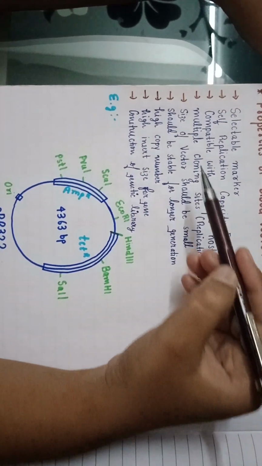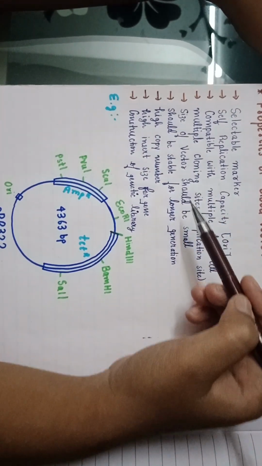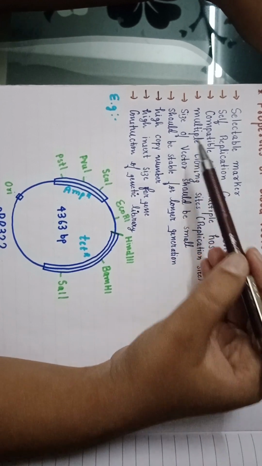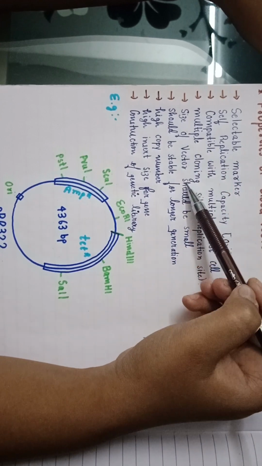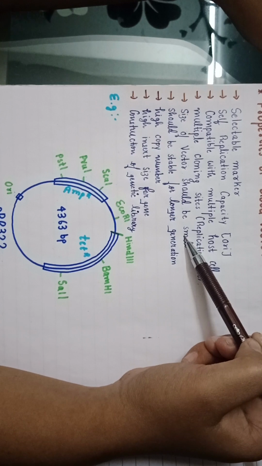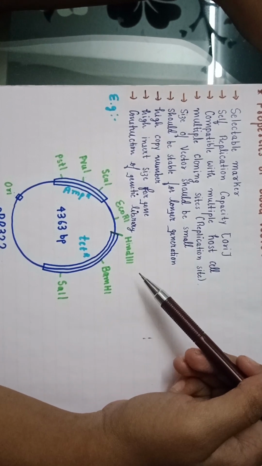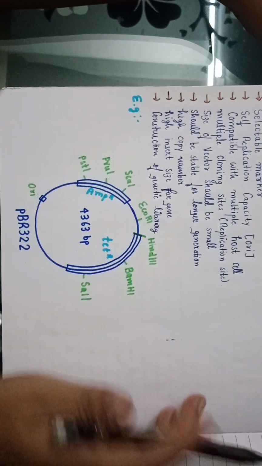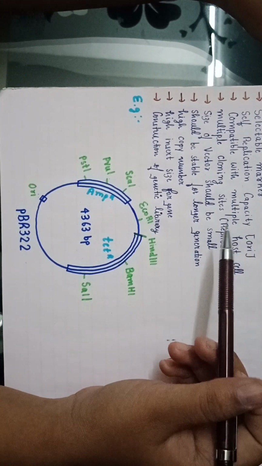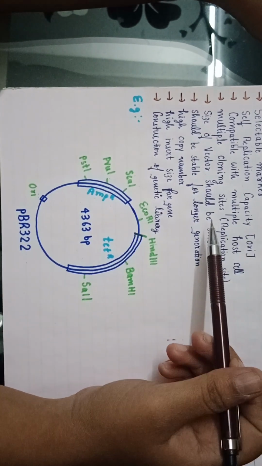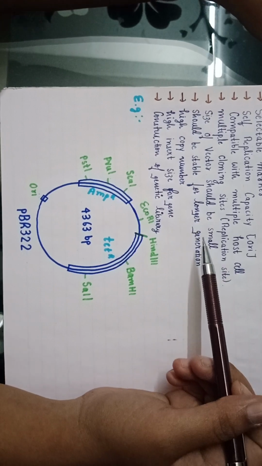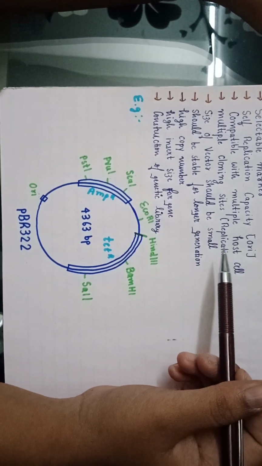Now, the fifth property of a good vector is that the size of the vector should be small. Why should it be small? Because if the size of the vector is big, then it will not enter the host cell. So it should be small enough that it enters the host cell and the host cell gets transformed.